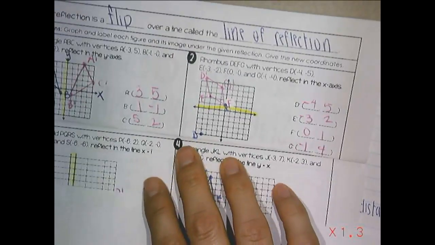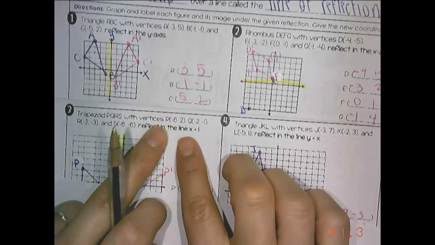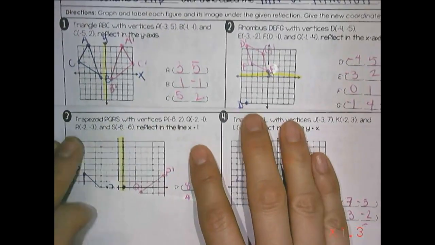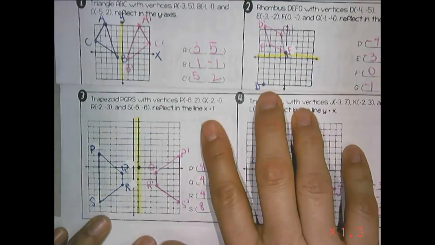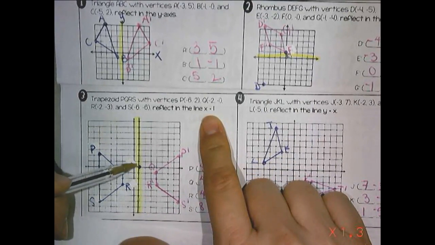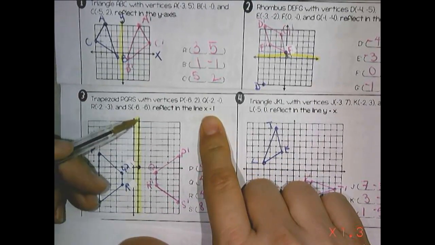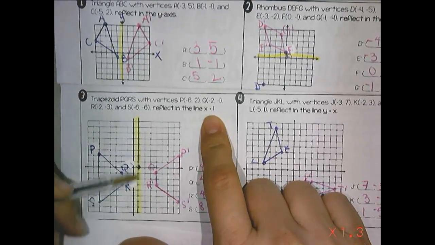Sometimes you might get something where it says, here's your trapezoid, here's all the points. Go ahead and reflect it over x equals 1. So what you're going to need to do is graph that line. I'm going to go over on my x value, and I'm going to plot the line going up and down at 1, right? X is 1, so I plot point 1, and I graph that line.